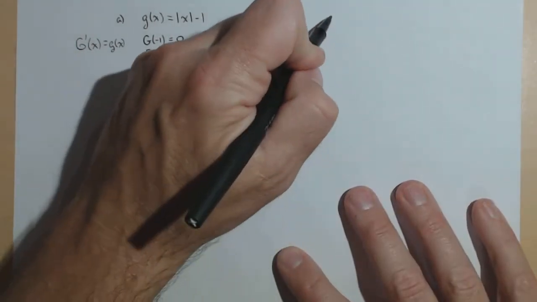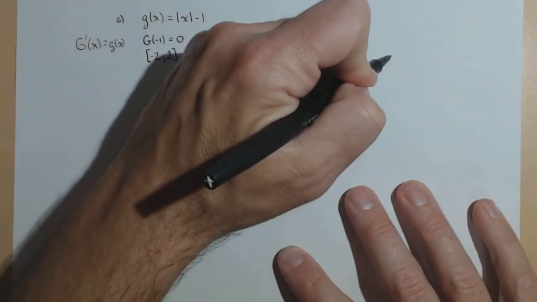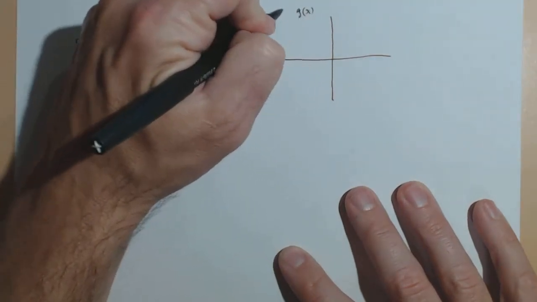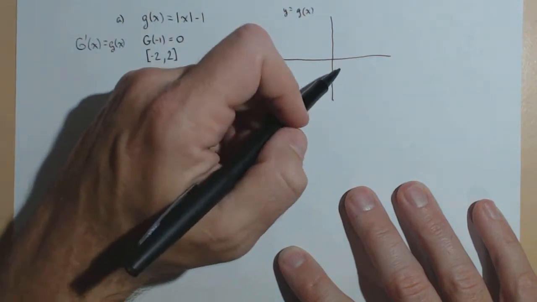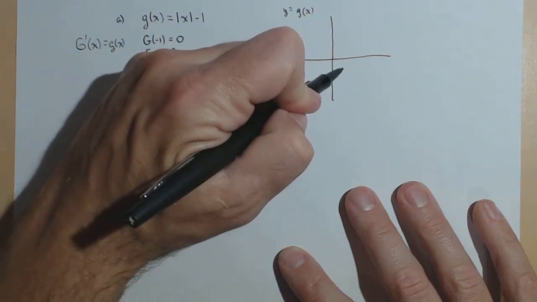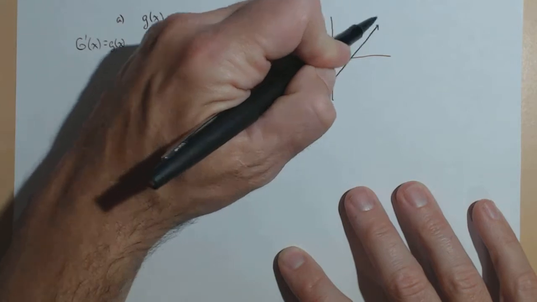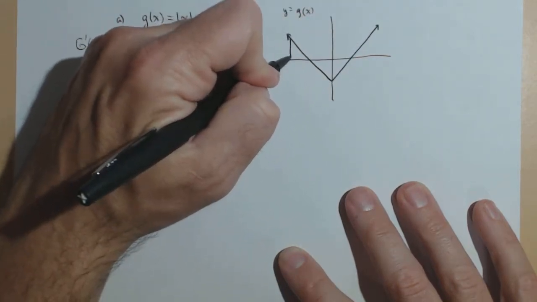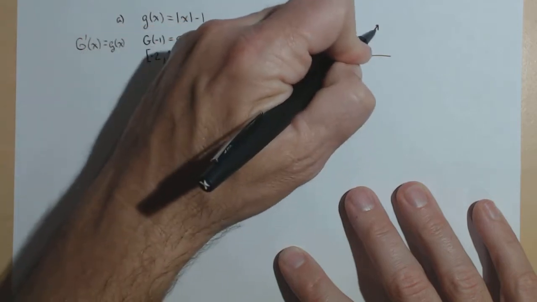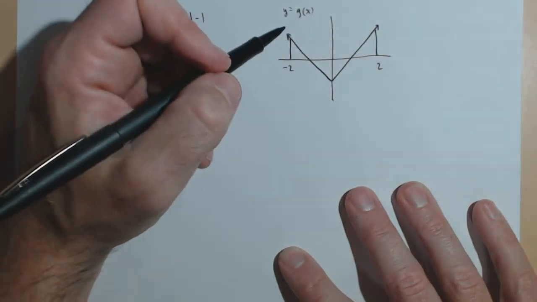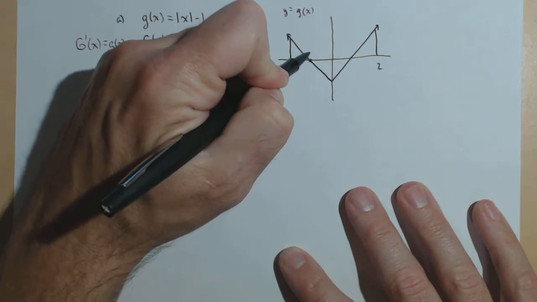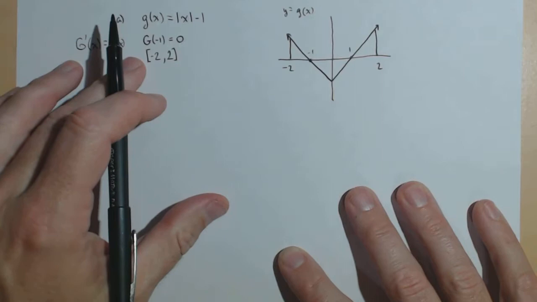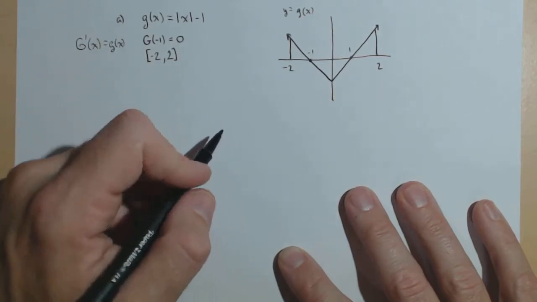Now, one thing that might help us, and you can do this with your graphing calculator, is to get an idea of what the graph of little g of x looks like. Well, it's the absolute value function, which is a V graph, shifted down 1. So it's going to look a little bit like this, and we're only going to look at it from negative 2 to 2. And it hits here at negative 1 and 1. And we're going to use this to help us draw the graph of capital G of x.